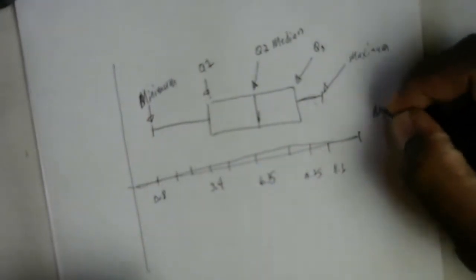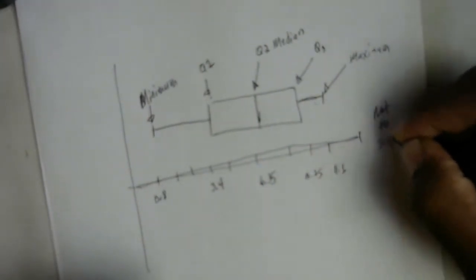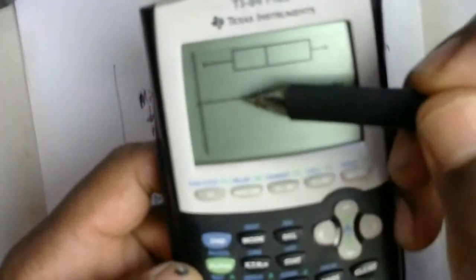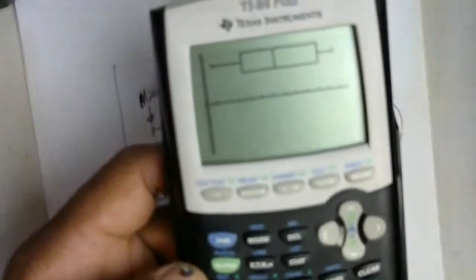So let me just make a note: this is not to scale. But as you're looking at the box plot on your calculator, those points should correspond to this number line.